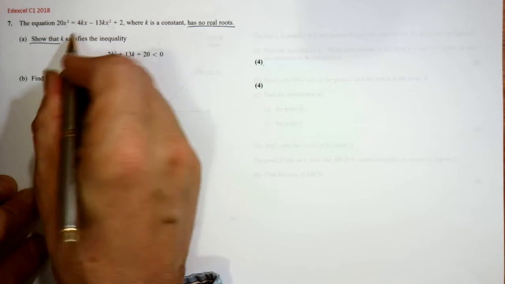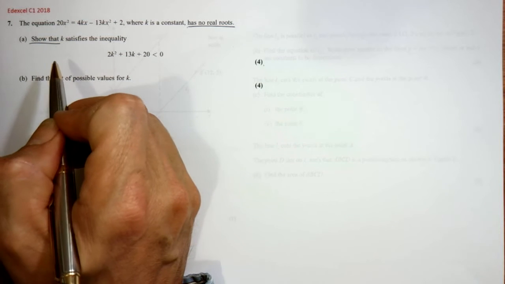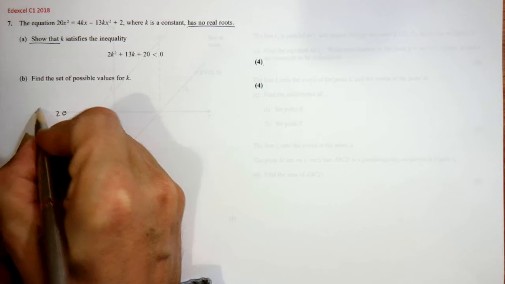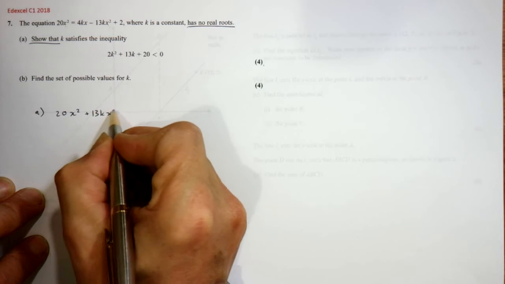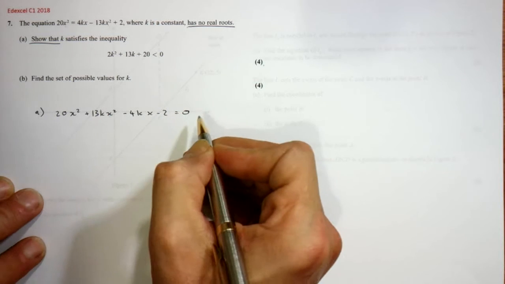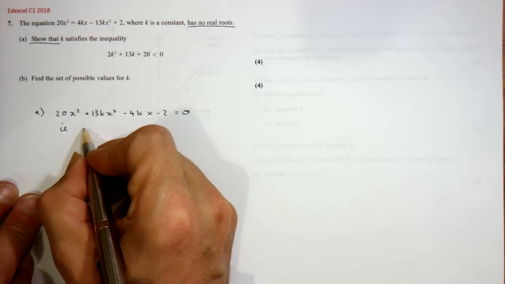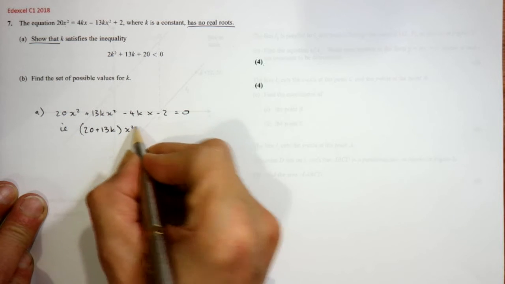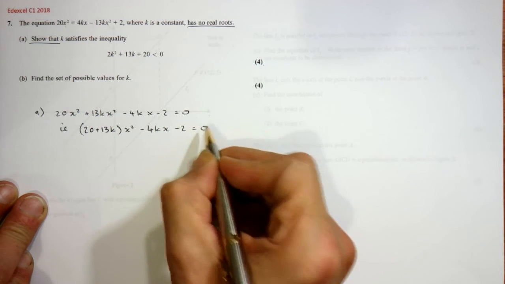20x squared equals 4k minus 13k x squared plus 2. To find the discriminant, we've got to make that quadratic equation equal 0 first. So for part A, 20x squared plus 13k x squared, take away 4kx, take away 2, is equal to 0, i.e. 20 plus 13k, x squared, take away 4kx, take away 2 is equal to 0.